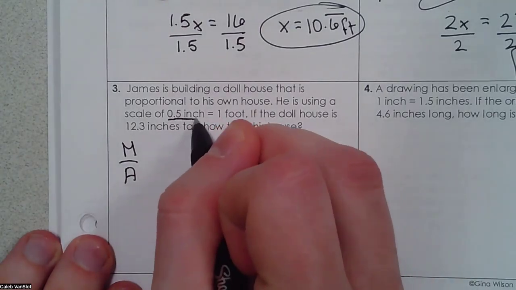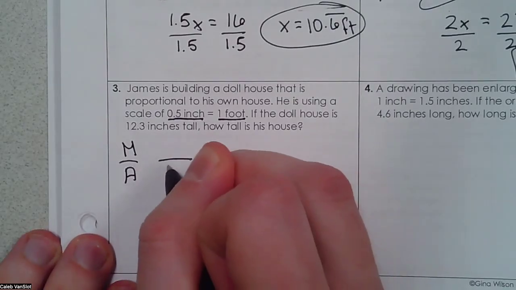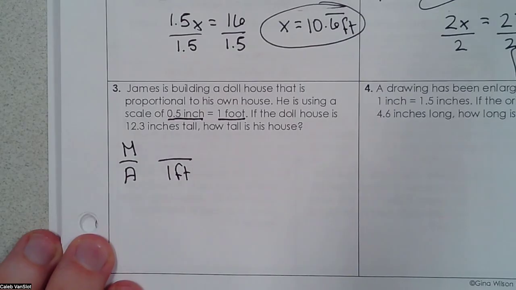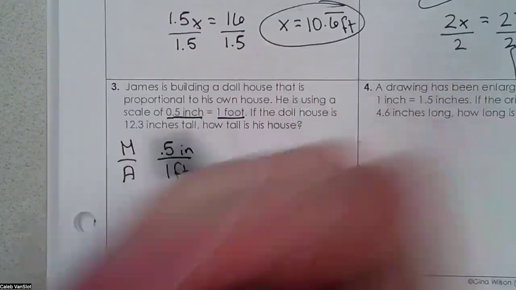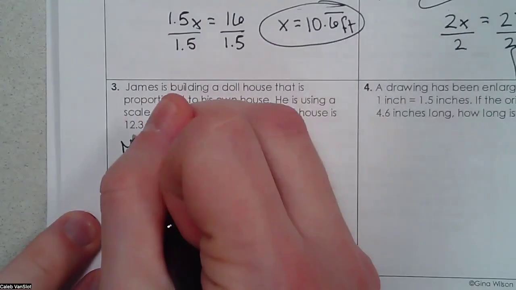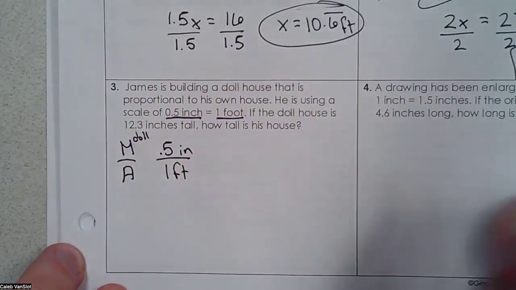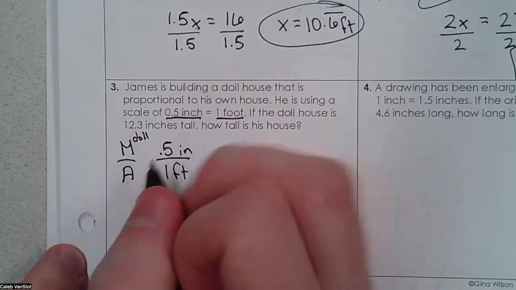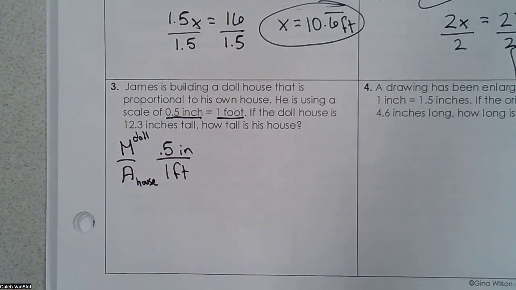Okay, so we have model over actual. Which one's bigger? 1/2 inch or 1 foot? 1 foot is larger, right? So 1 foot is going to be on the bottom. That's going to be our actual size. And the 0.5 inches is going to be on top as our model. So our model in this case is going to be the dollhouse, and the actual is going to be his own house. Okay?